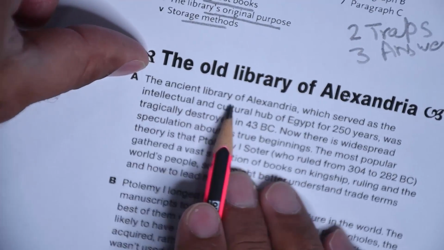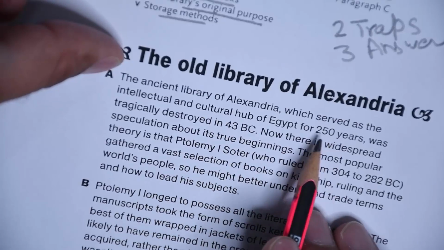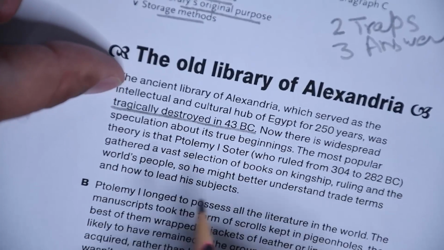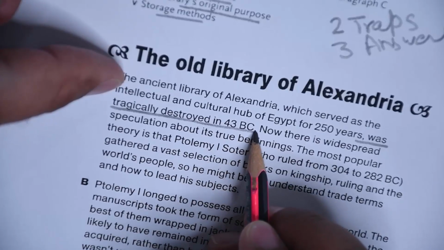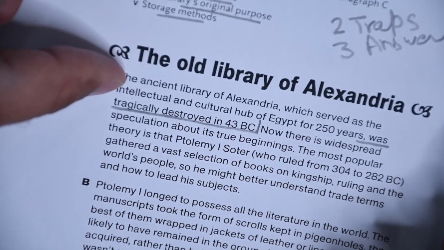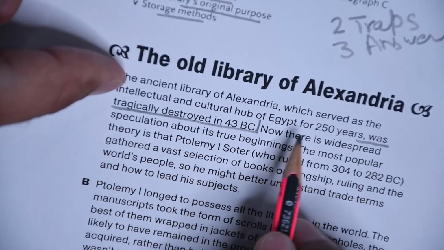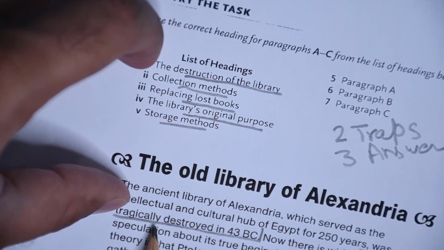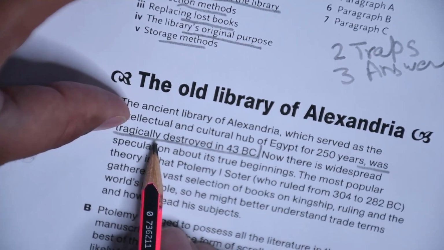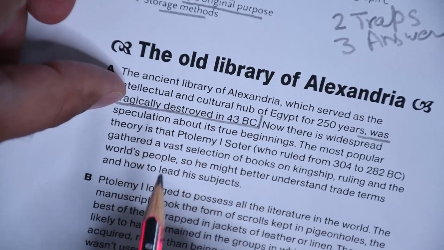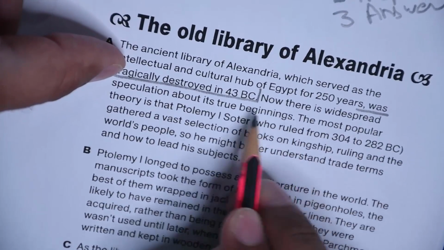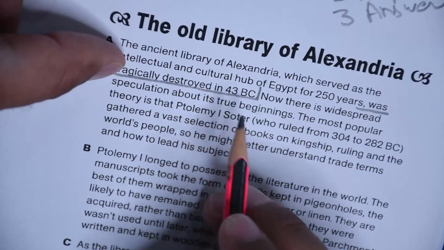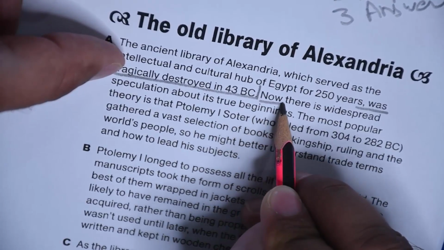So, the ancient library of Alexandria, which served as the intellectual and cultural hub of Egypt 250 years ago, was tragically destroyed in 43 BC. Now, those who are going to read until here, my teacher said only read the first line and there you will get the idea. So, tragically destroyed, the destruction of the library, heading number 1 is the right answer. Hello, come back. You have to see whether this destruction of the library is the main idea. If they would have continued how it was destroyed in the subsequent lines, this could be the right heading. But then he said "now", meaning he totally changed the topic.